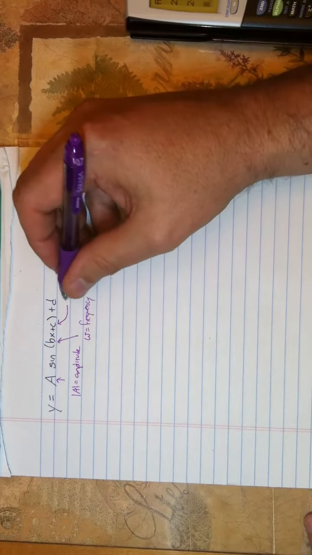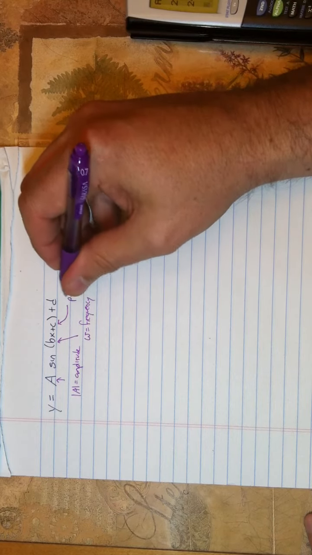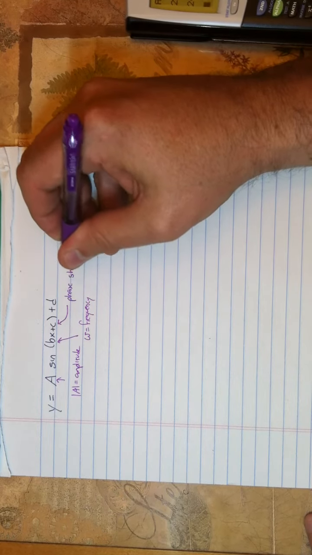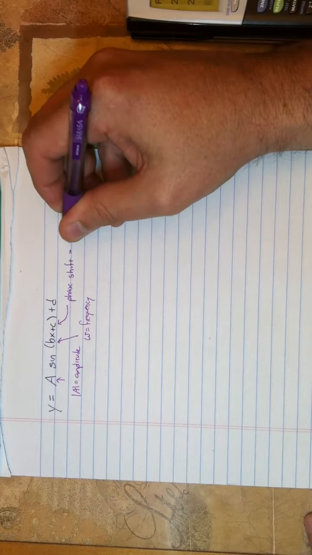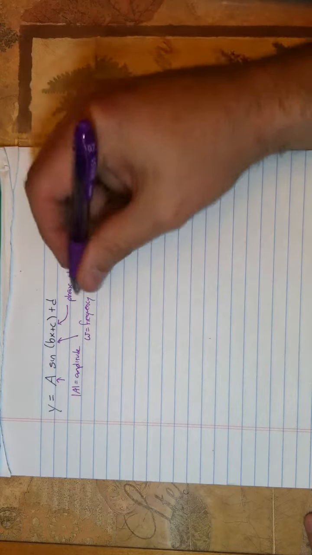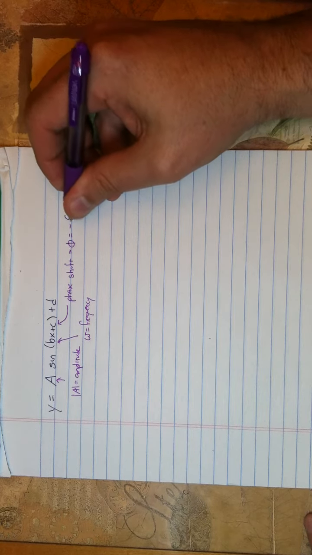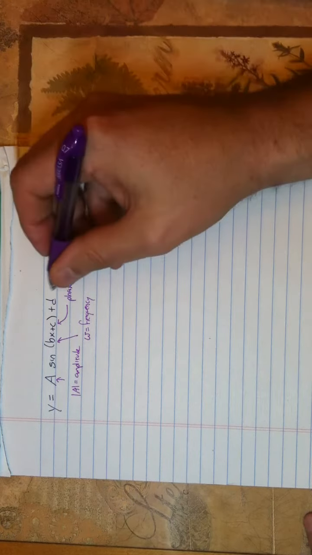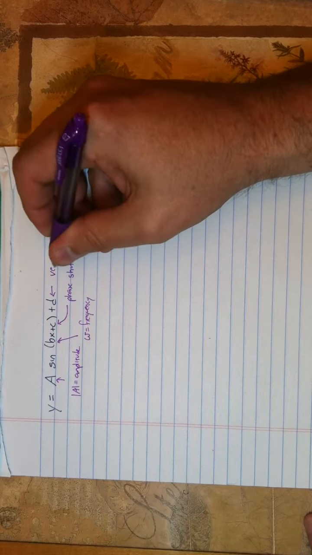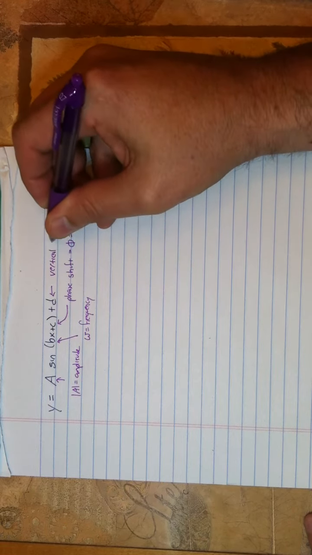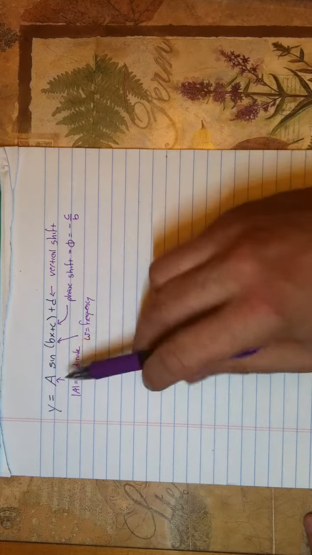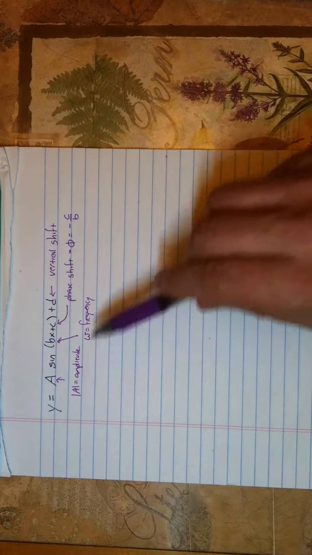In fact, we have a formula for the phase shift, which is also represented by the Greek letter phi for phase, and it's equal to negative c over b. And then this last bit here, d, is the vertical shift. It doesn't have any fancy Greek name or letter. It's just a vertical shift. These four parameters determine the properties of the sine function, and we can find things like the amplitude and the frequency.